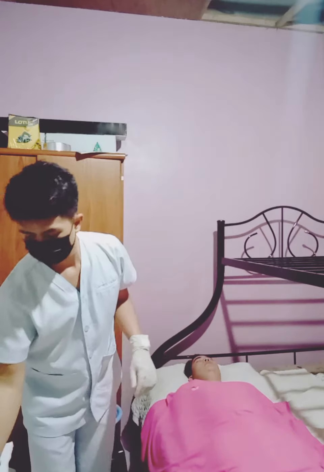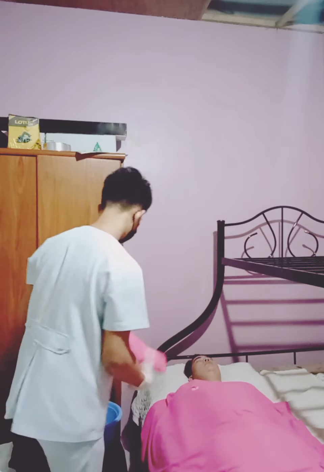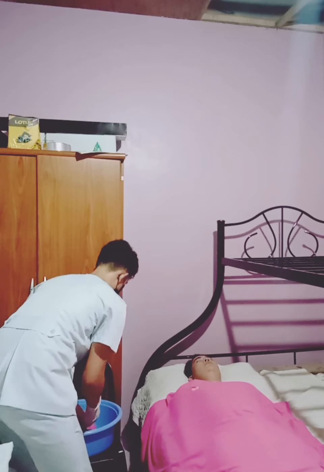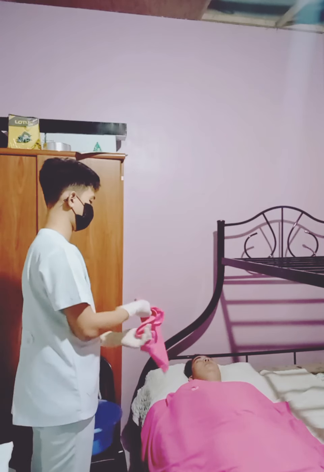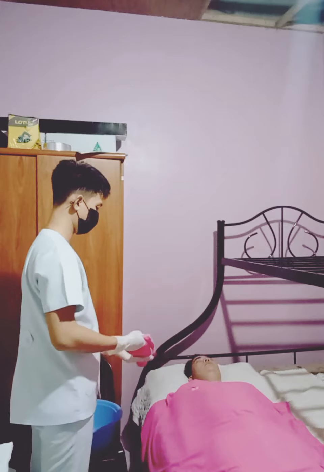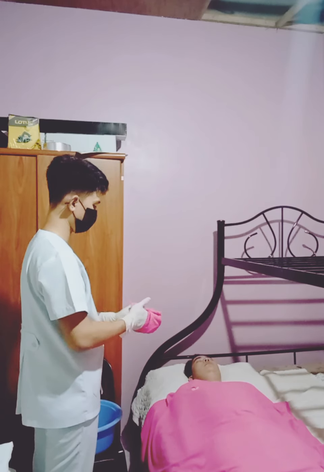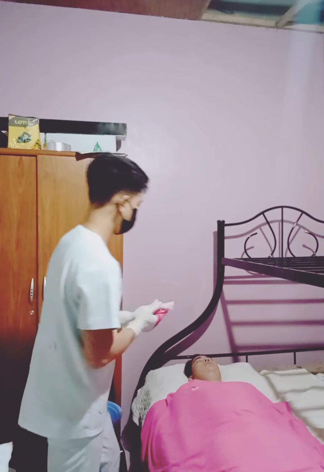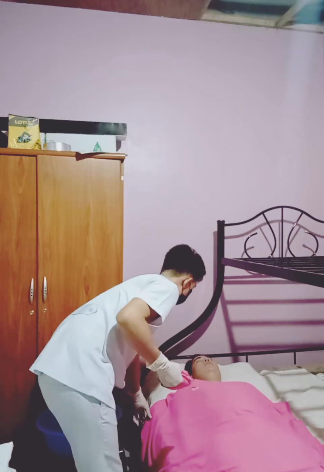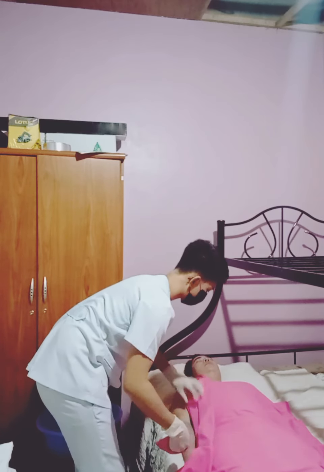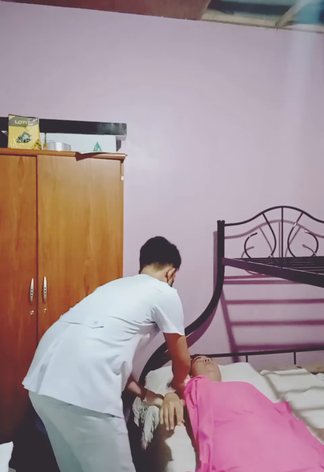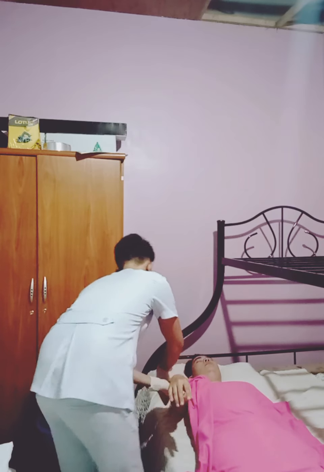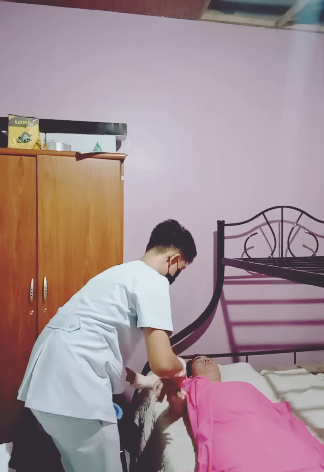Now we are going to wash the arm and the hand of the client. Now we are going to use the towel and mitten it in our hand. Expose only the shoulder of the client. Support the hand of the client and make sure that the hands are clean.